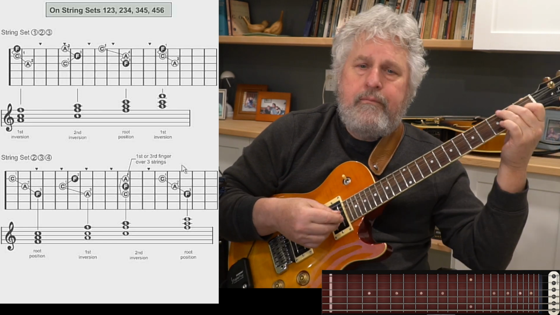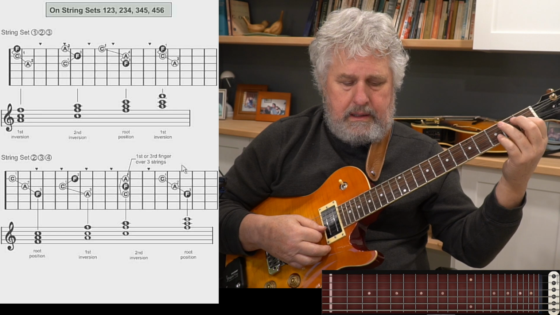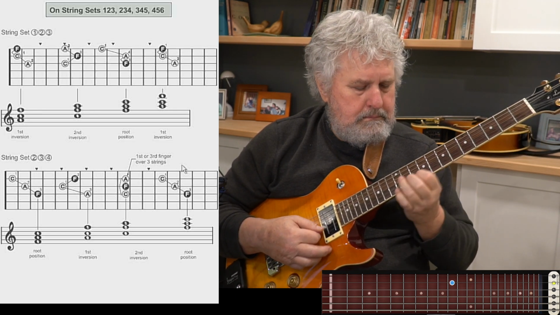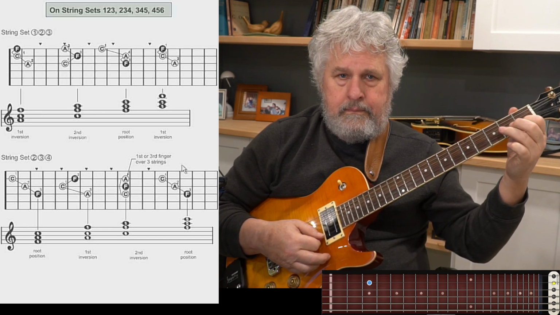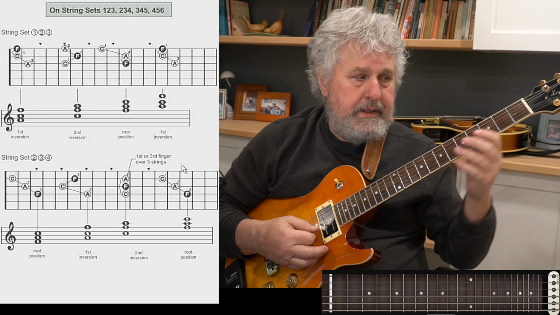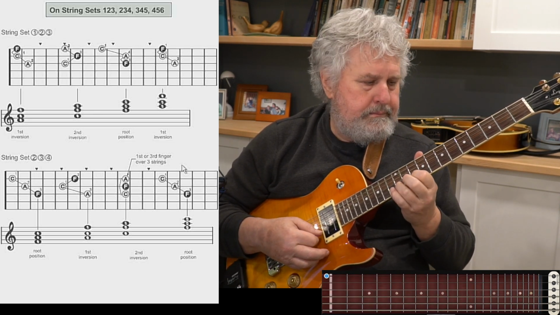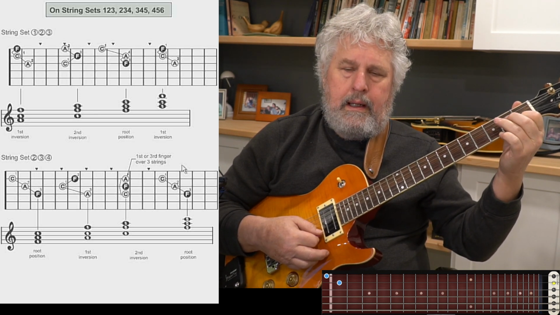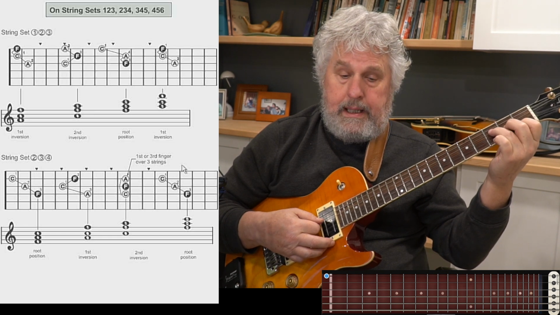Now we're going to do the same thing on string set 2, beginning with the linear scale. Right, notice where I'm shifting, fret 5, fret 10. And here are my F triads.